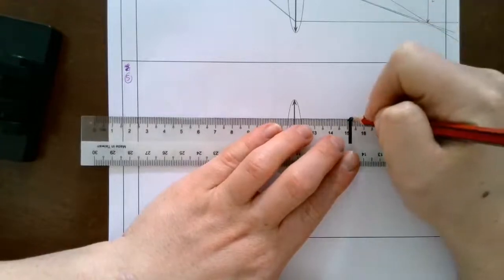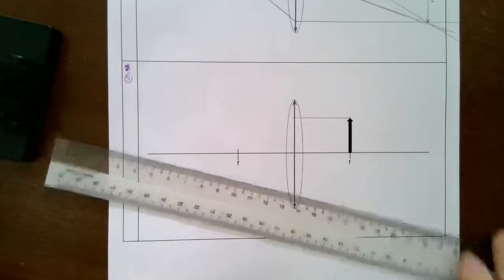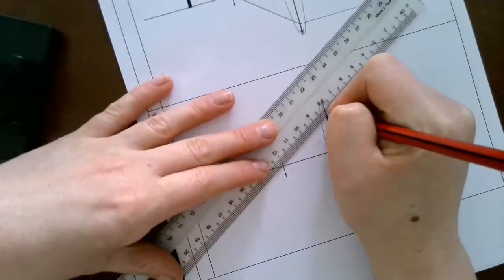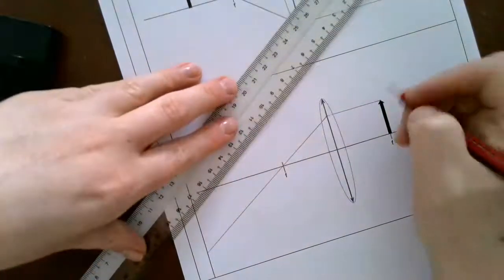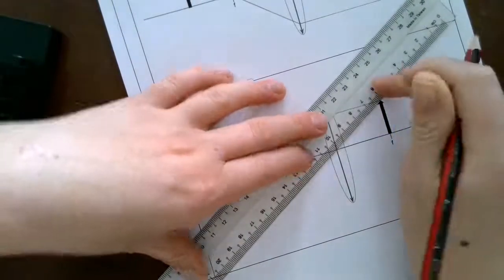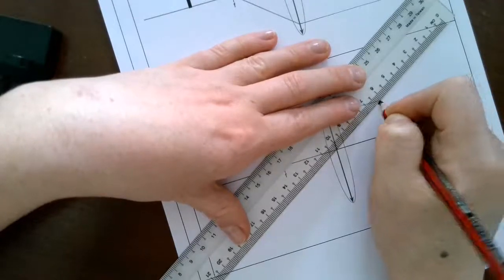So I've got one that goes in parallel. Okay, that one is going to go out through the focal point. The other one is going to go through the centre of the lens that I'm going to draw here.